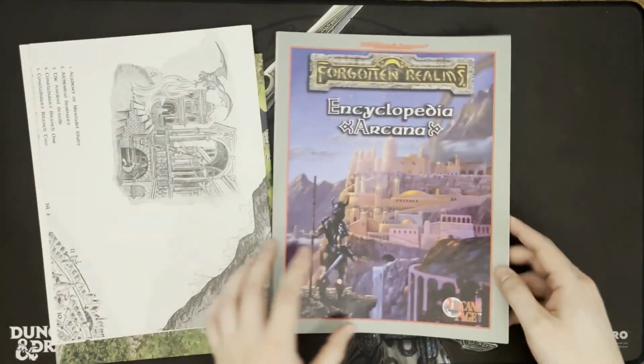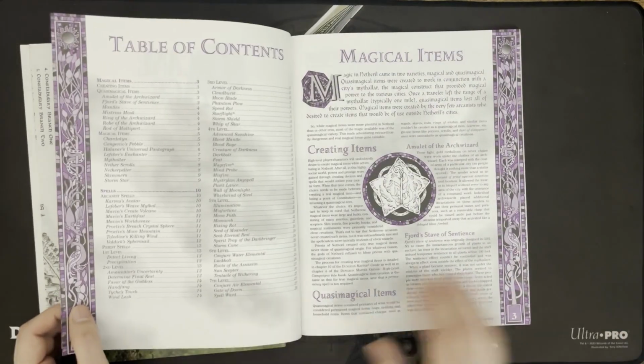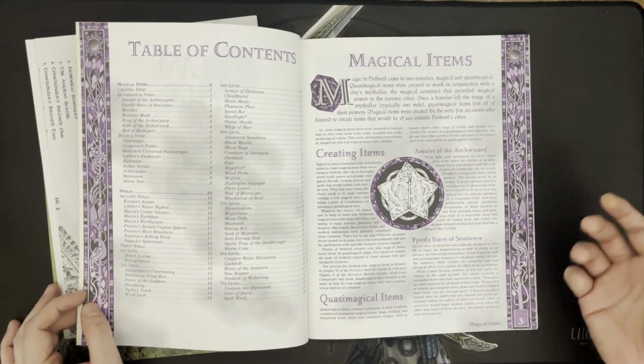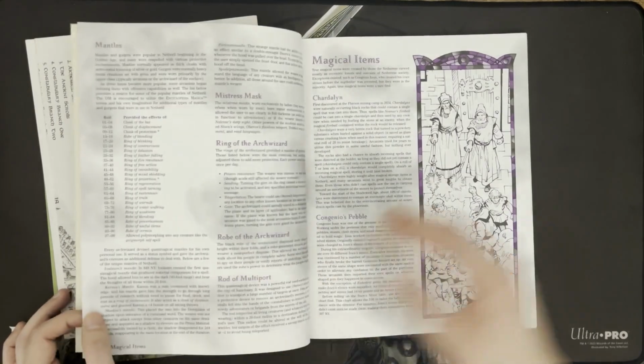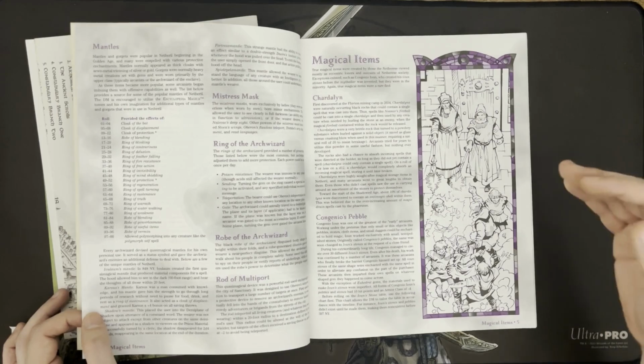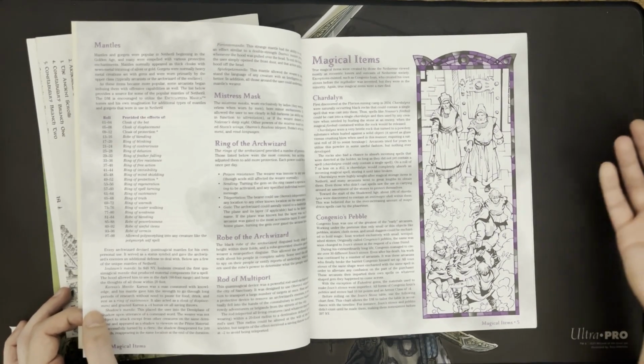The next book is called Encyclopedia Arcana. This is only 32 pages, and this booklet provides us with some new magic items as well as spells. Given this was set during the time of unrestricted magical powers, I'm expecting that these items and these spells could be maybe more powerful than your usual stuff.